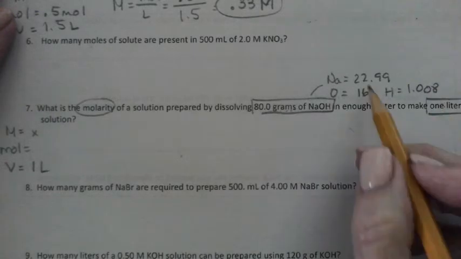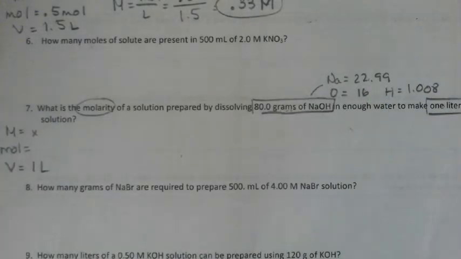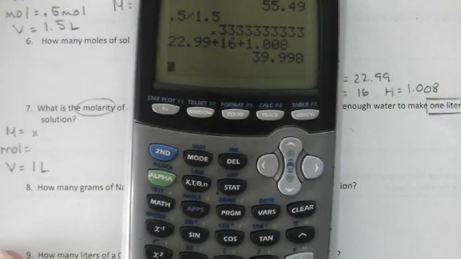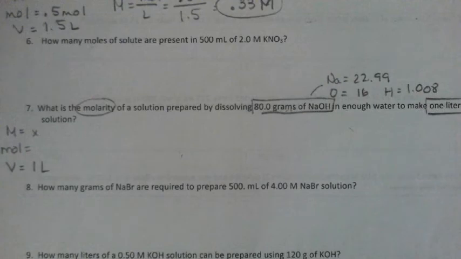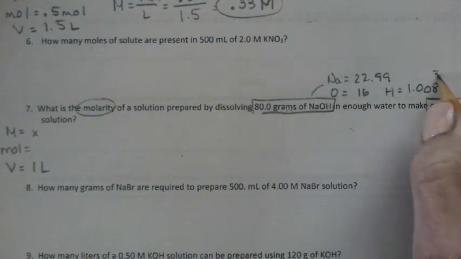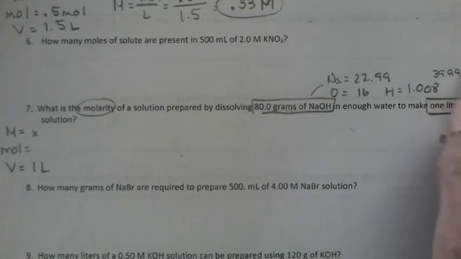So we add all 3 of these together and see what we get. And I got that, 39.998 grams. Okay, so the molar mass of sodium hydroxide is 39.998 grams per mole.